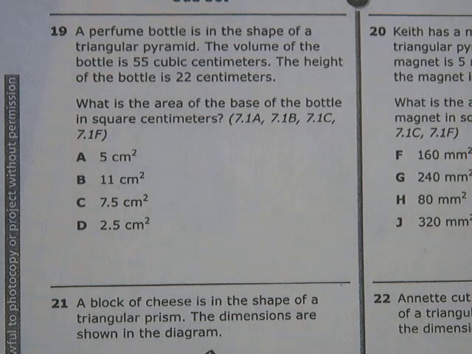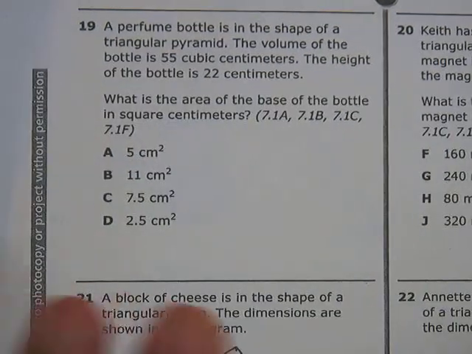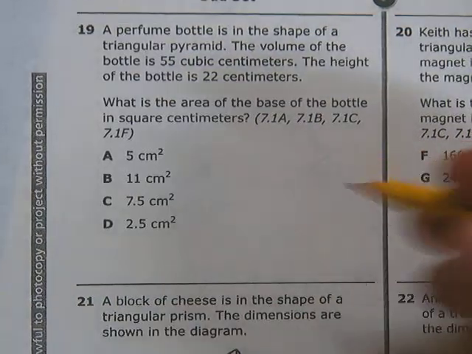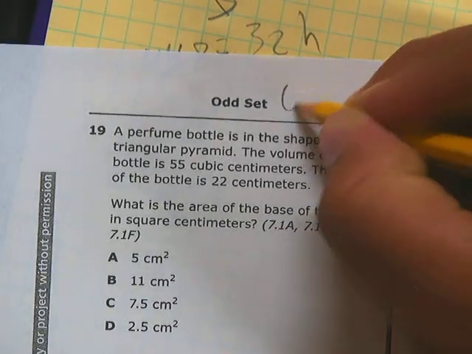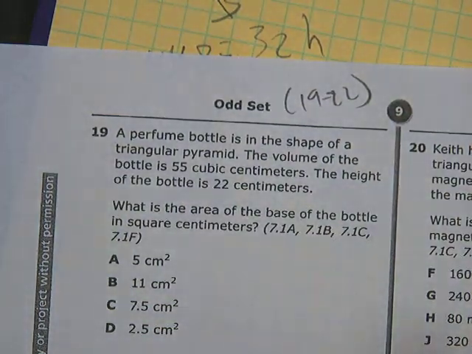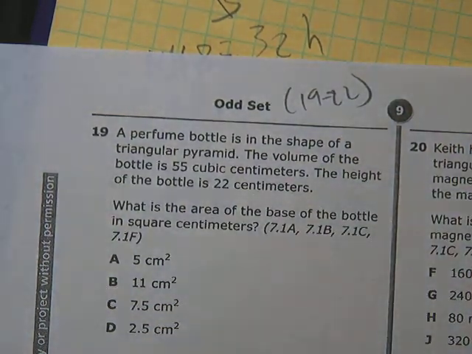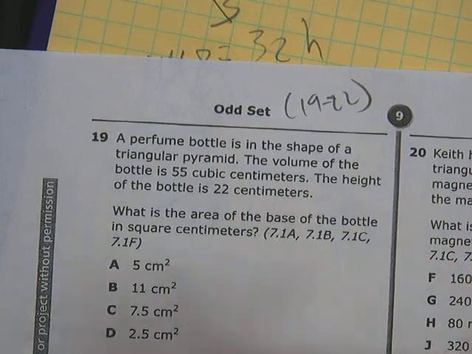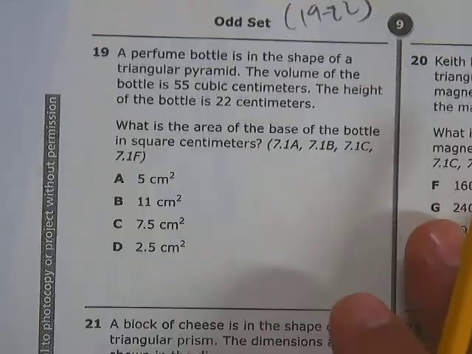Okay, all right, look, I'm gonna help you out here. We're gonna do problems 19 through 22. Okay, 19 through 22. So let's see if I can help you solve these problems.